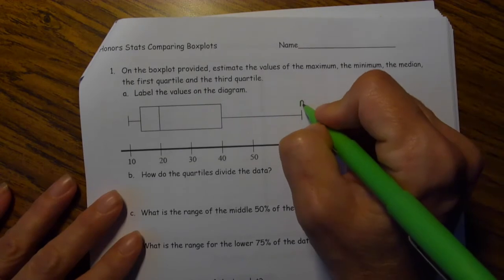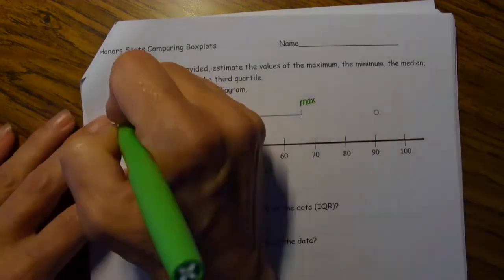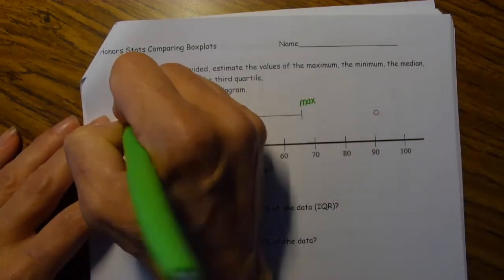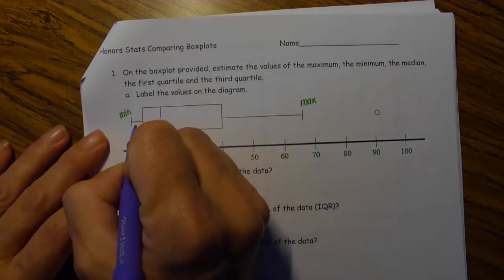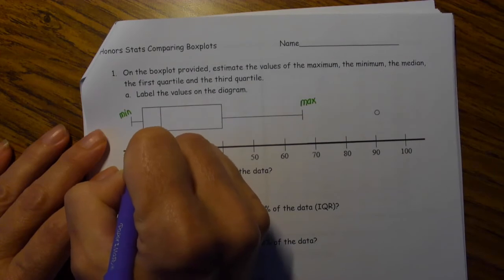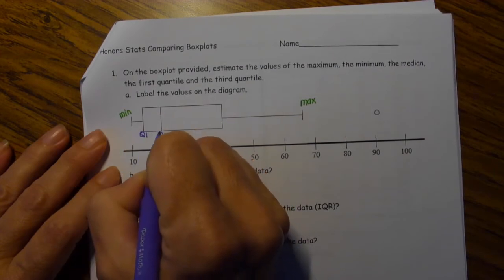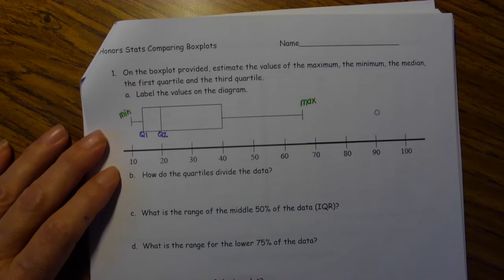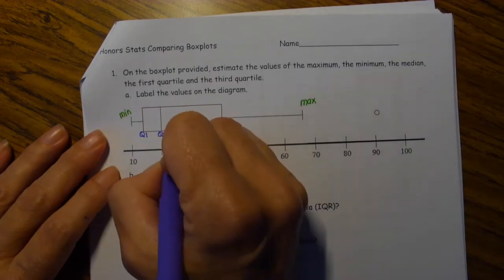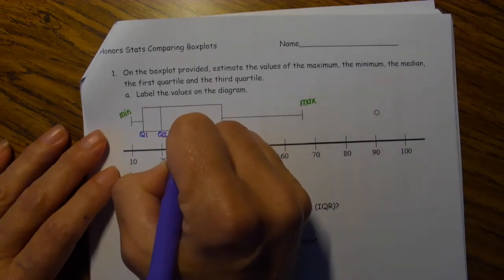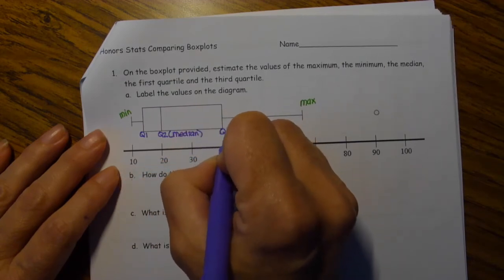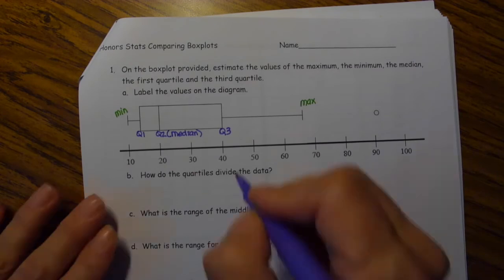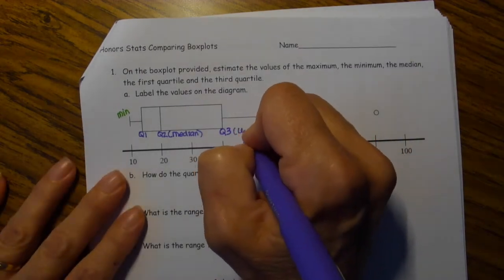So this is the max. This is the min. Do we all agree on that? Okay. And this is Q1, Q2, but we don't ever write Q2. What do we write? Median. This is Q3, right? This starts the upper quartile.